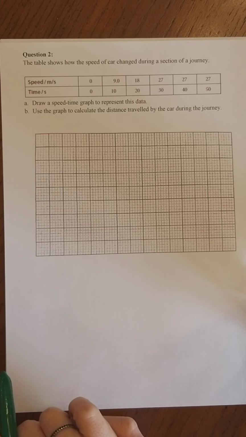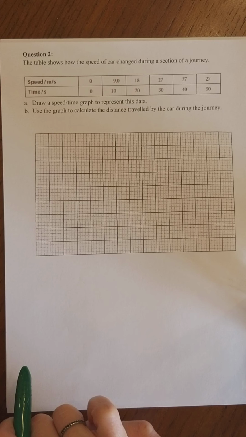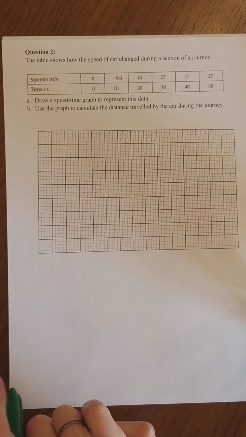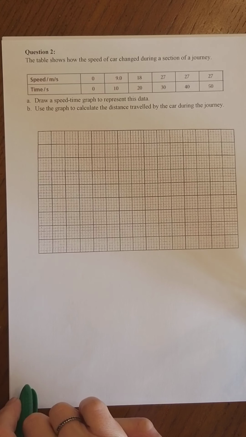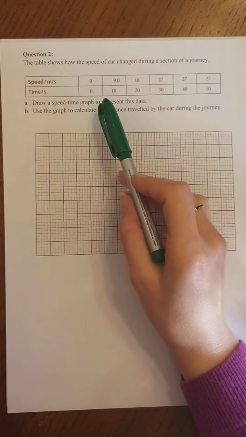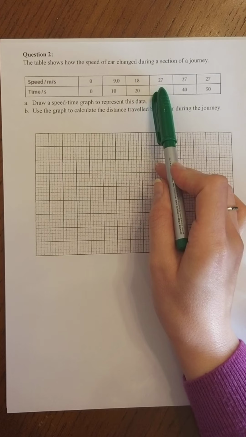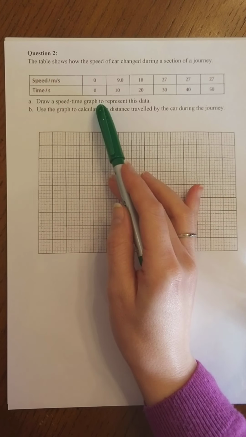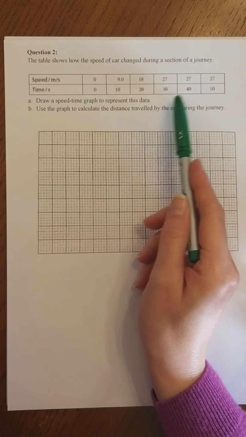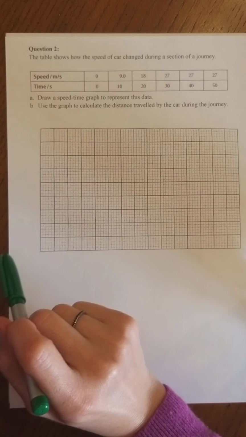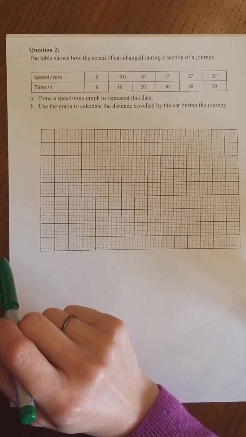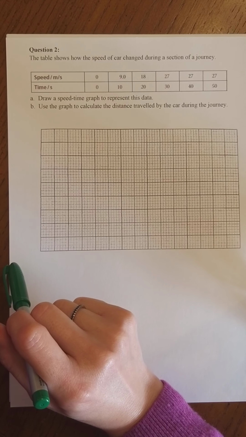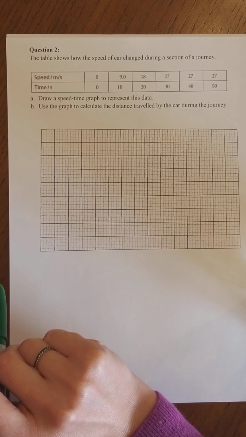Question 2. The table shows how the speed of a car changed during a section of a journey. So we have a table, speed in meters per second. The speeds are 0, 9, 18, 27, 27, 27. Time in seconds: 0, 10, 20, 30, 40, 50. Draw a speed-time graph to represent this data and use the graph to calculate the distance traveled by the car during the journey. Okay.